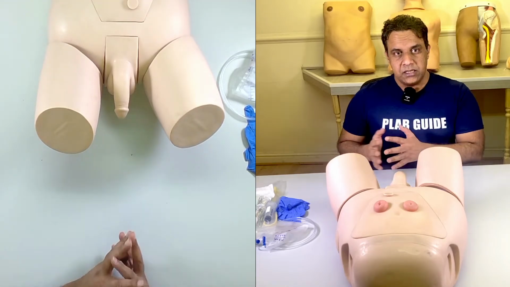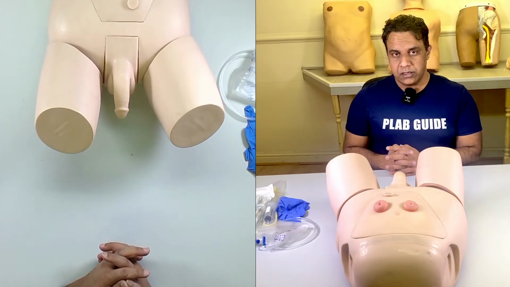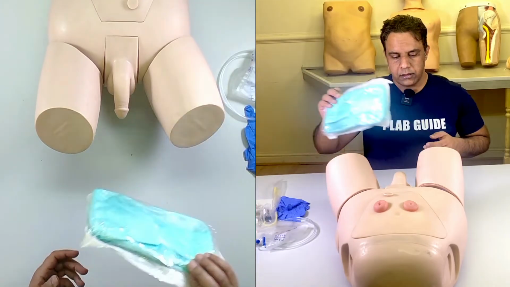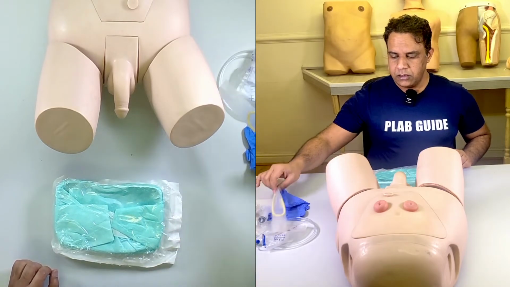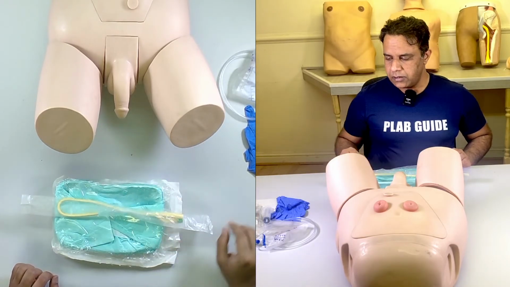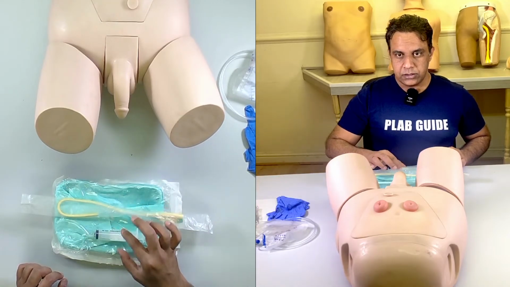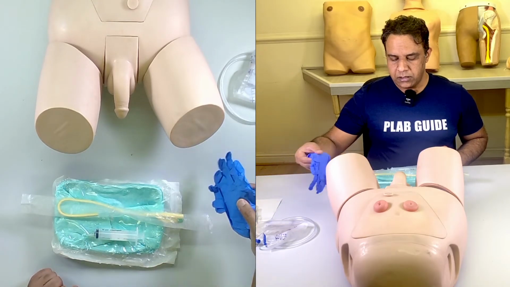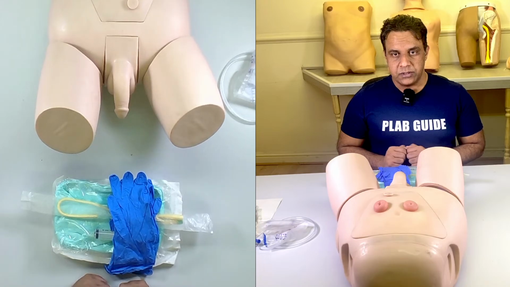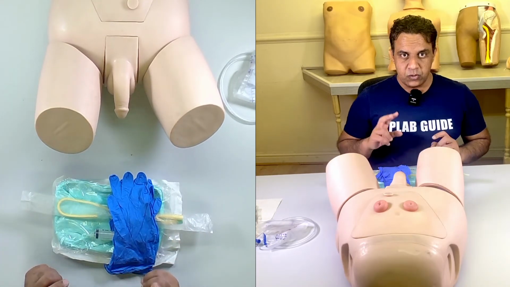Then the next thing that you want to do is collect all the material. So let's start. We need the catheter pack, and we need a catheter. We need instillagel that is usually packed, and we will need 2 pairs of gloves. So for this procedure we need 2 pairs of gloves.